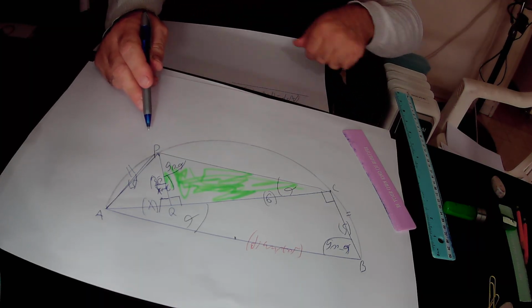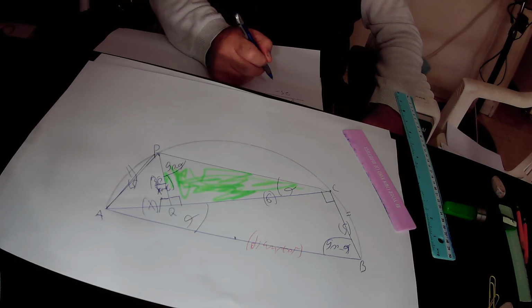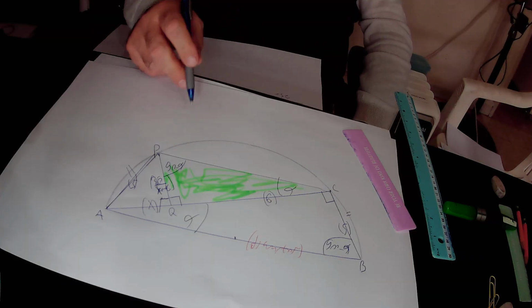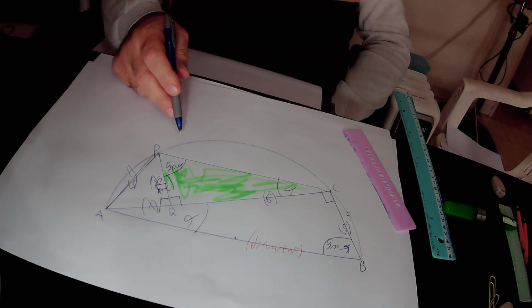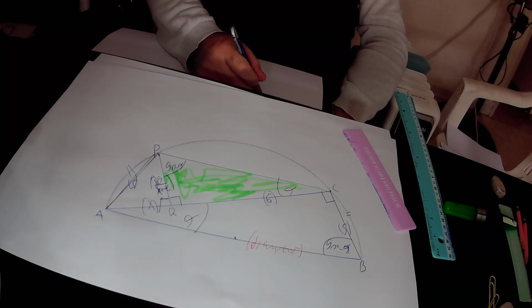AP is 5, therefore AP squared is 5 squared, it's 25. And it equals PQ squared. PQ is 30 over x plus 6, and therefore PQ squared equals (30 over x plus 6) squared.